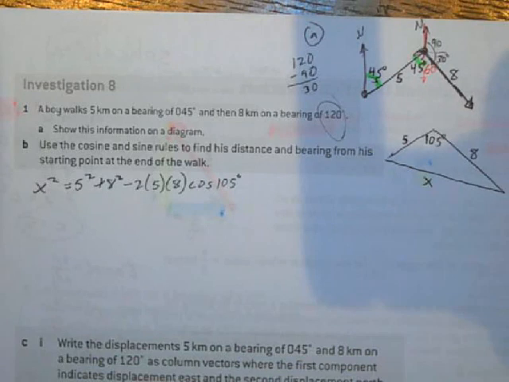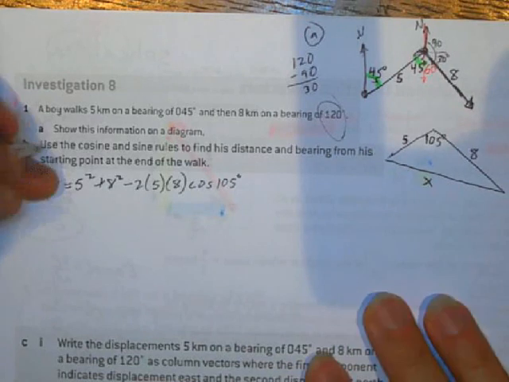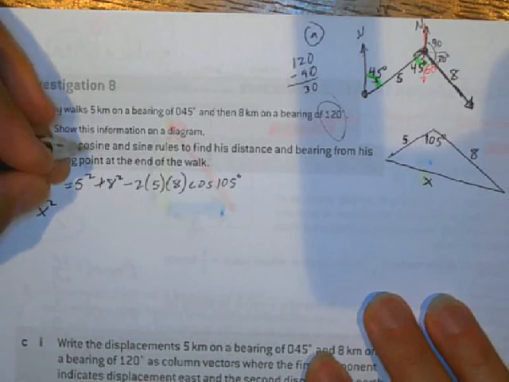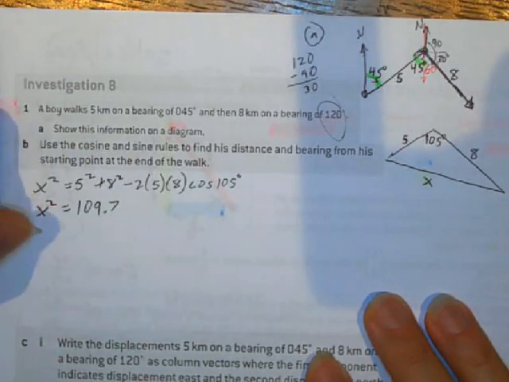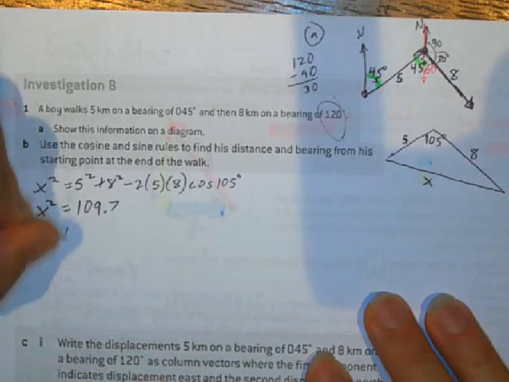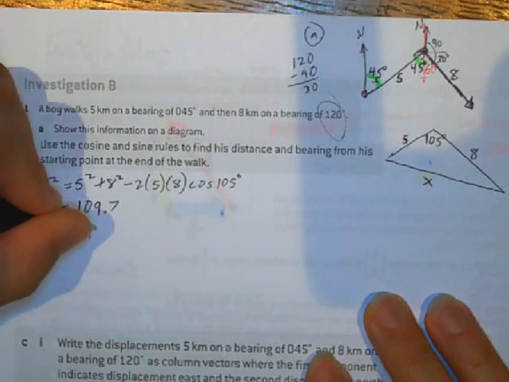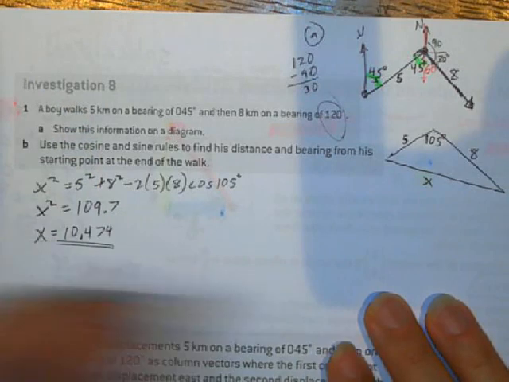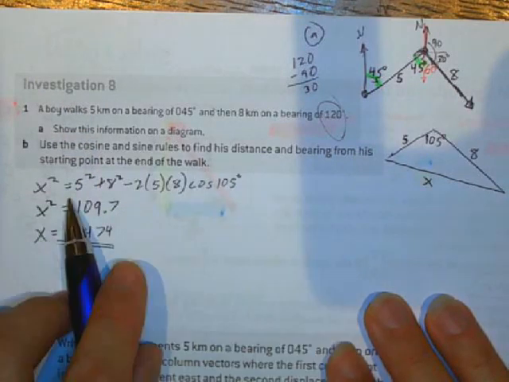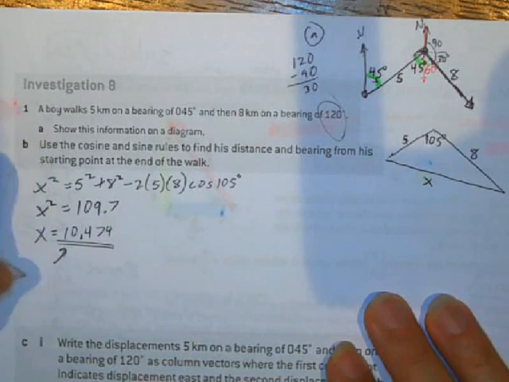So then I plug it into my calculator. I get x squared equals 109.7. Square root of that, x equals 10.474. So that's that length. So this is the distance of x.